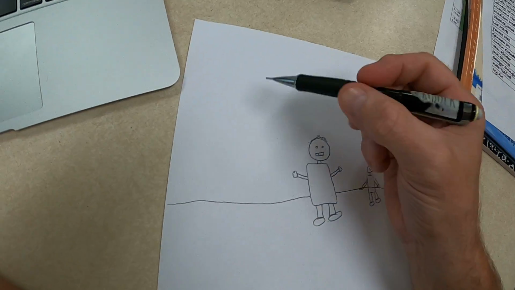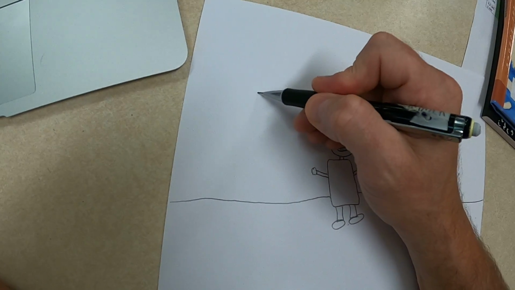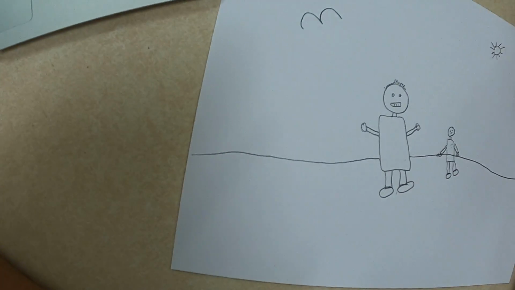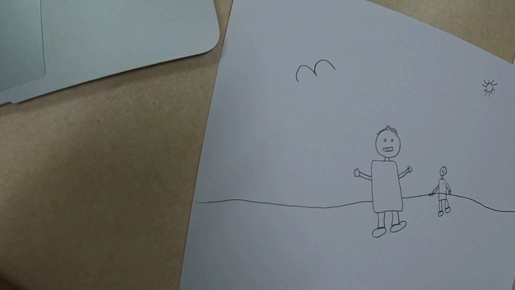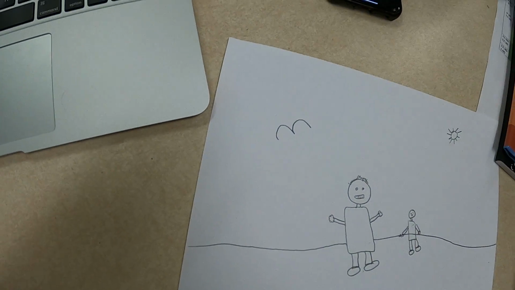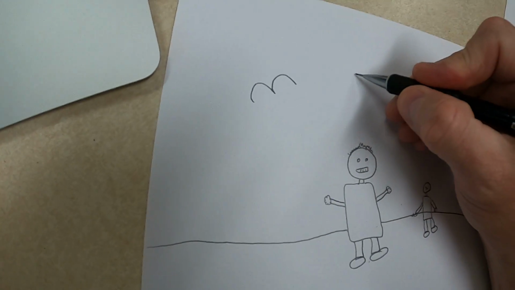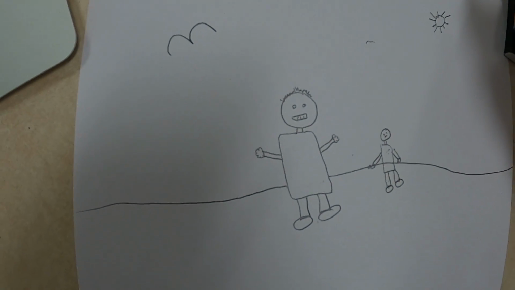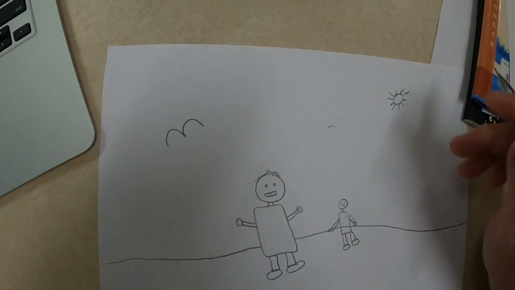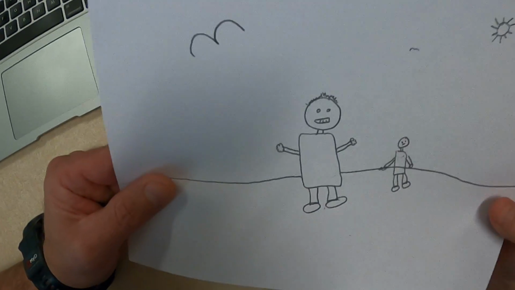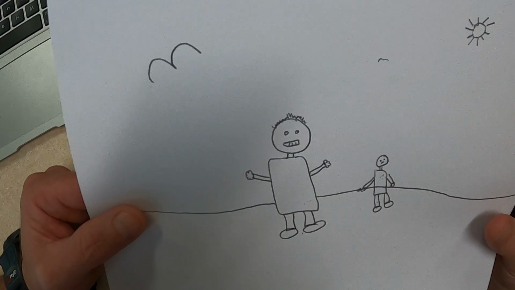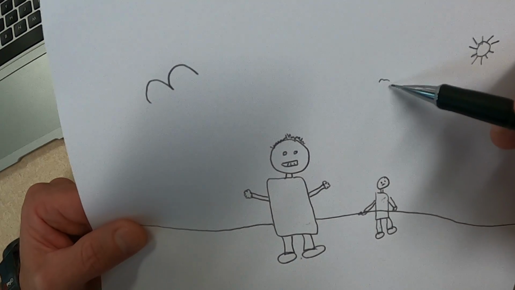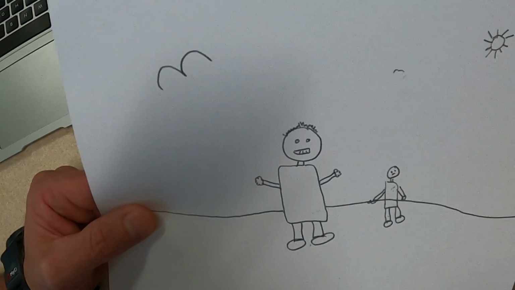Watch me make some birds here in the sky. This bird is very close, and I'll make a bird just by making an M. There, looks like a bird is flying in the sky, pretty close. Now I'm going to make a bird over here that's further away. And notice how I made that bird a little less like an M and just kind of like a squiggly line, but it looks like this bird over here is further away.